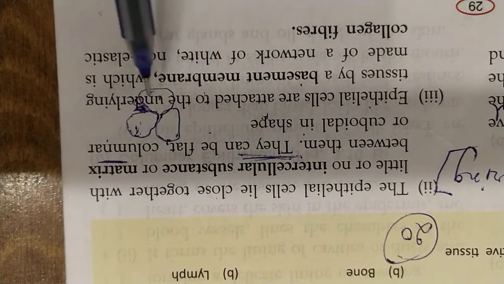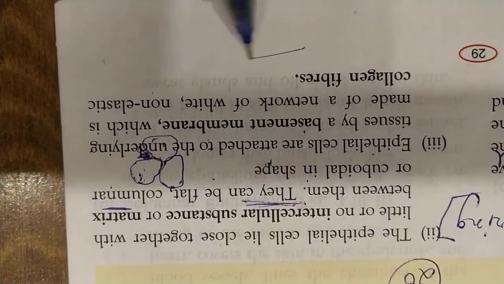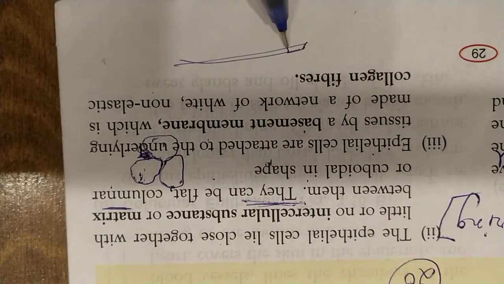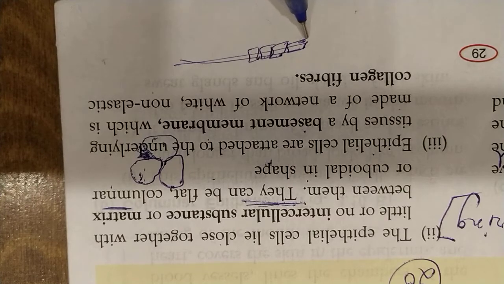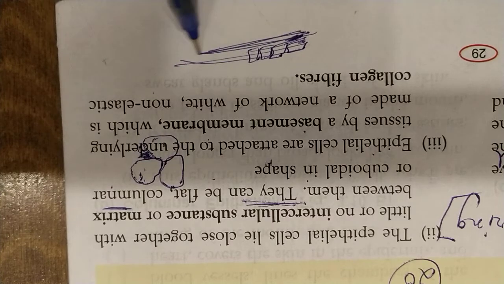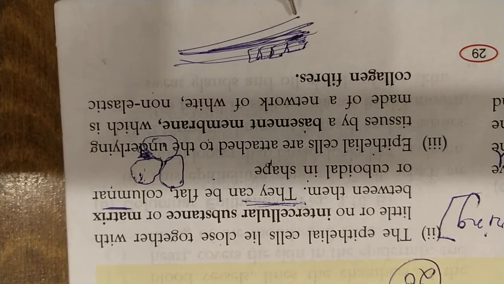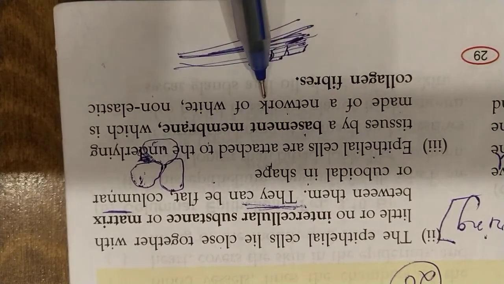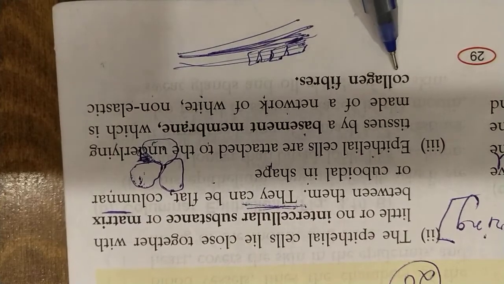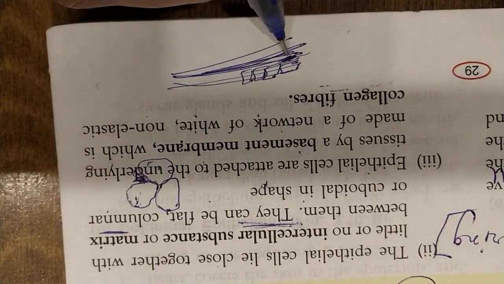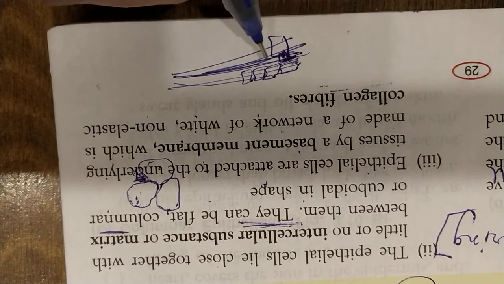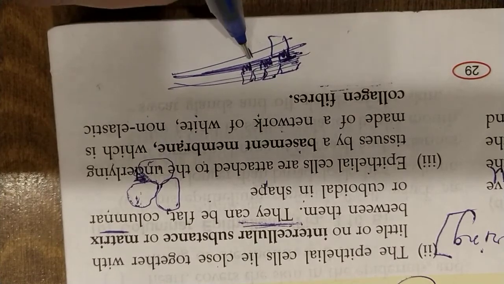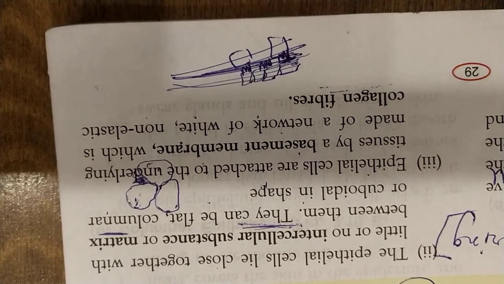Epithelial cells are attached to the underlying tissue. Suppose this is the outer covering, its cells are flat, right? Our skin is flat. But the base of this epithelial tissue is attached with the underlying tissue, by the basement membrane, which is made up of a network of white and non-elastic collagen fibers. So the upper tissue and the tissue below it are attached with collagen fibers.